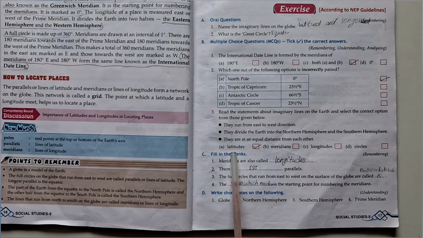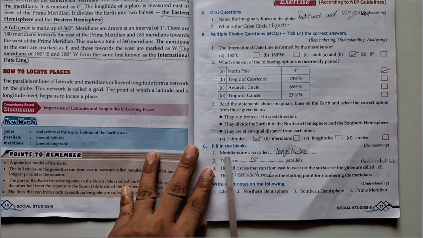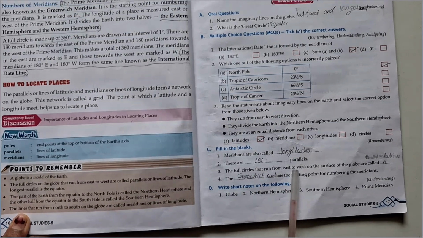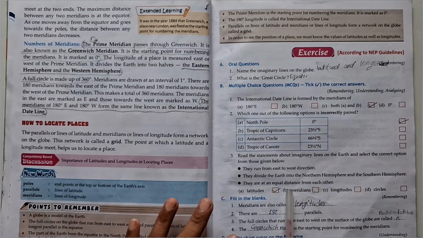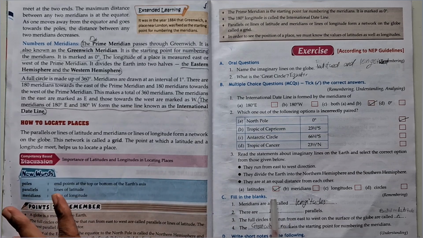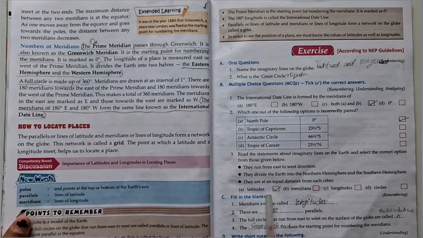First one, A1, latitudes, correct option. C1, fill in the blanks. First one, meridians are also called longitudes. There are dash parallels. How many parallels are there? Parallels means lines.